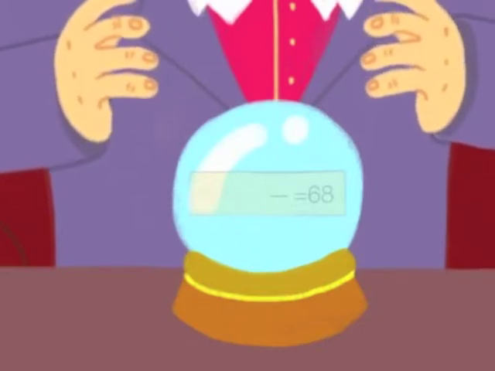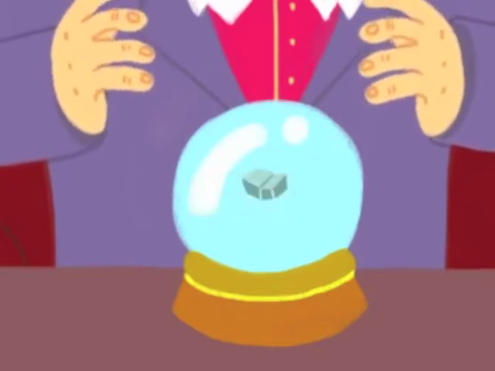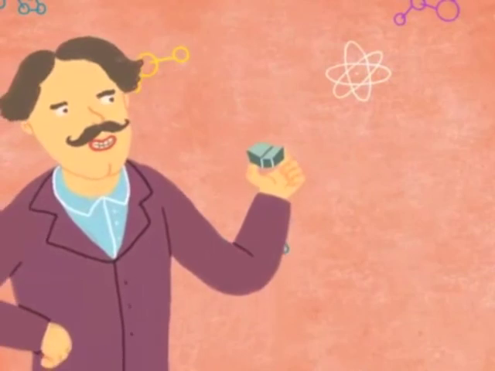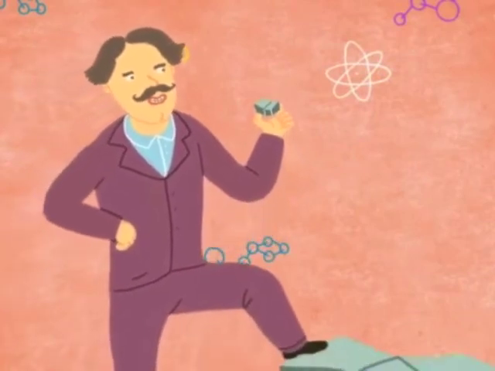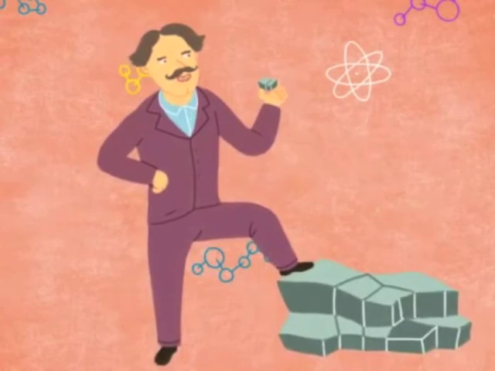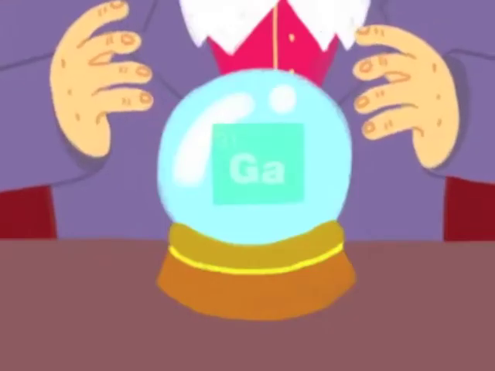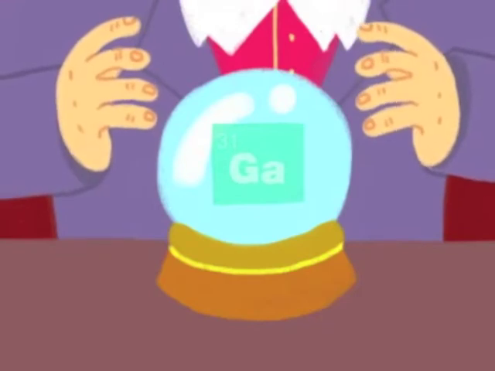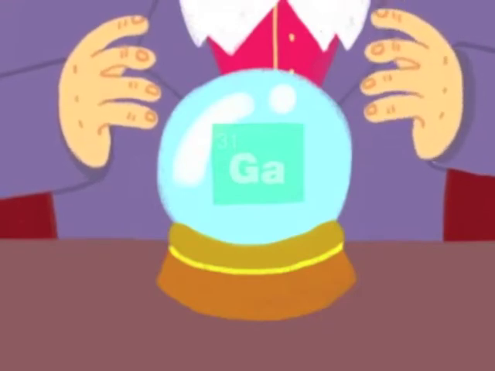elements surrounding it behaved. A few years after this prediction, a French guy named Paul-Émile Lecoq de Boisbaudran discovered a new element in ore samples and named it gallium after Gaul, the historical name for France. Gallium is one step away from aluminum on the periodic table. It's Eka aluminum. So were Mendeleev's predictions right?